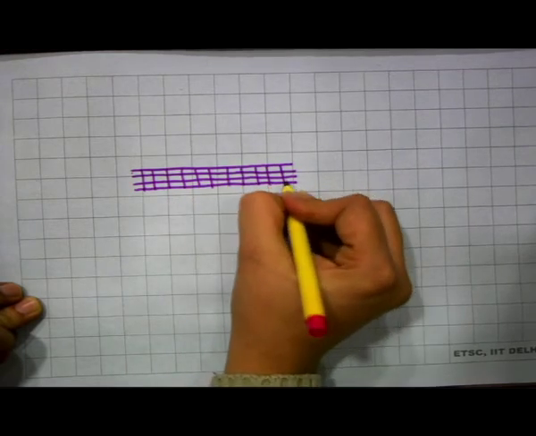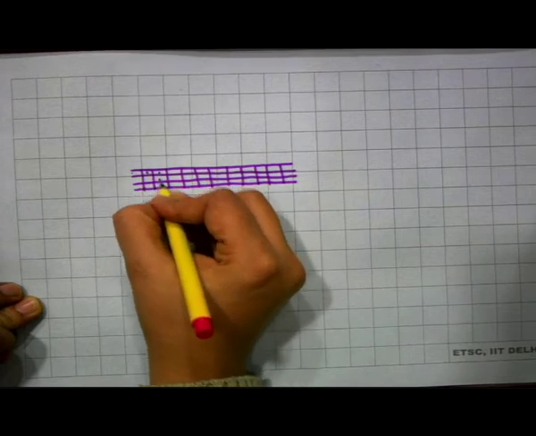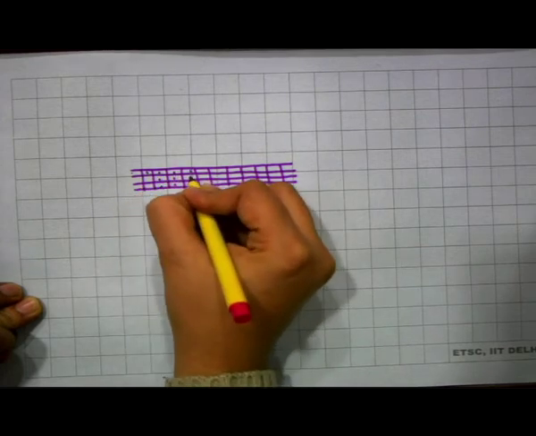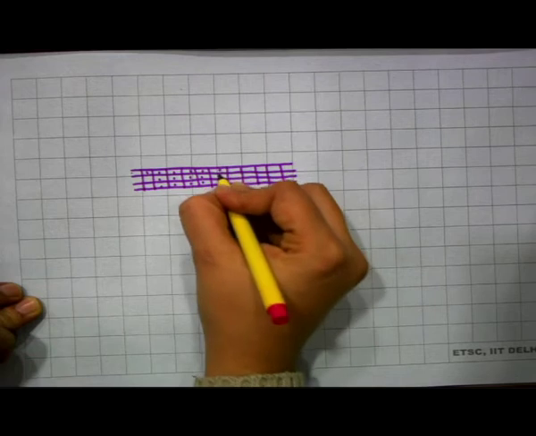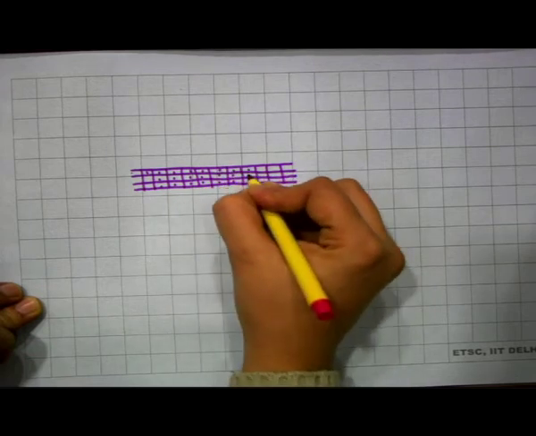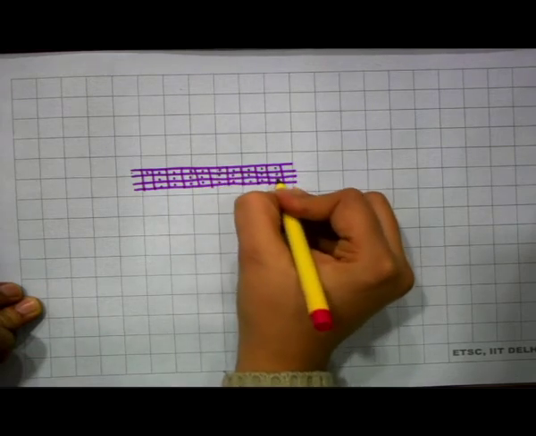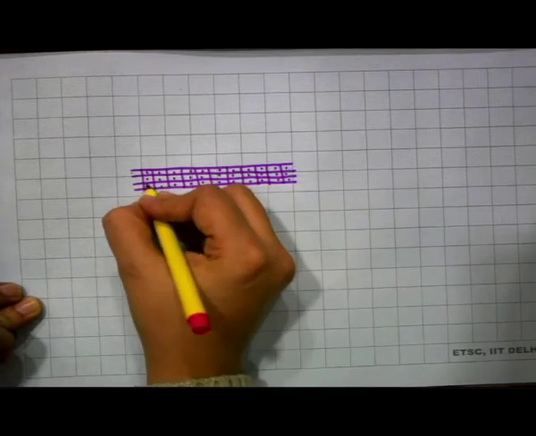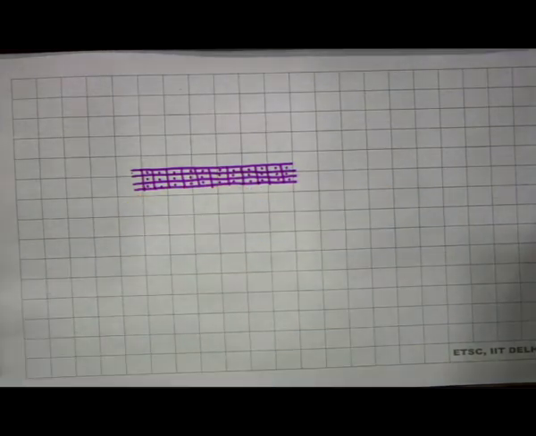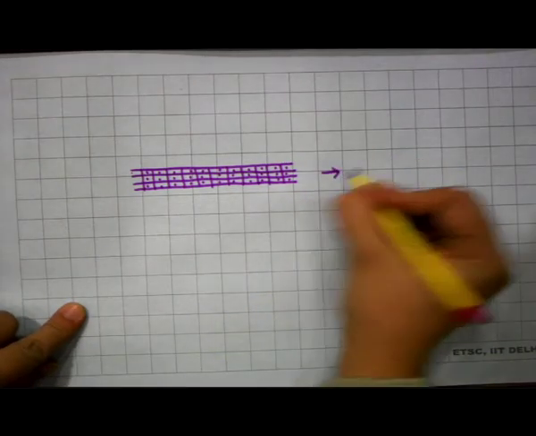The nuclei can be shown because meristematic cells always have a conspicuous nucleus which is very active because it is dividing. Now, let us say that this is the cork cambium.